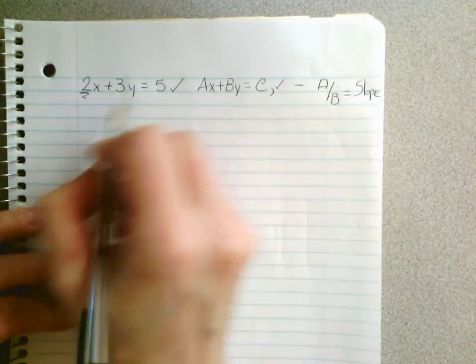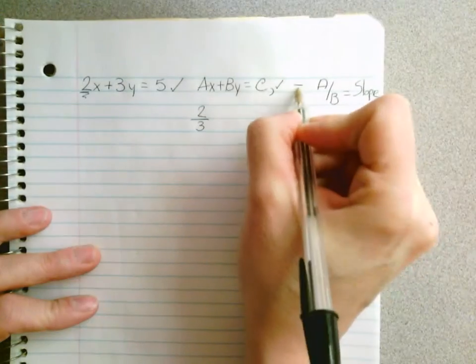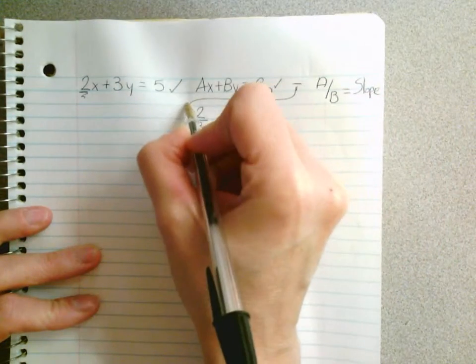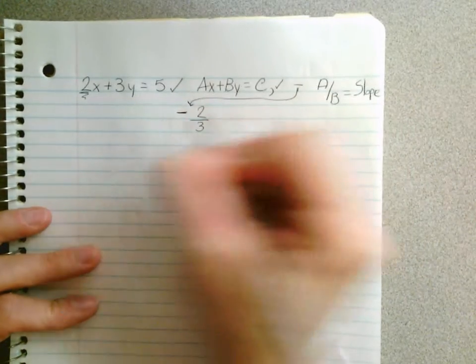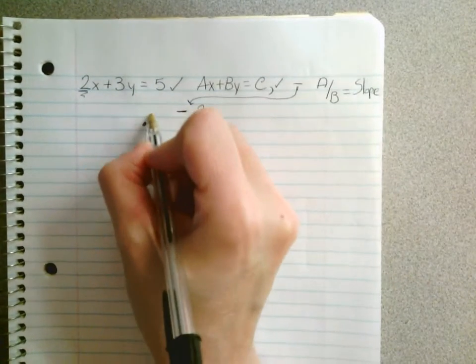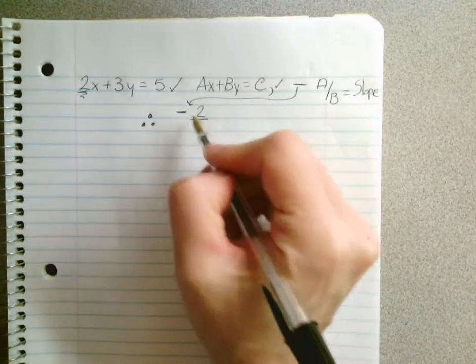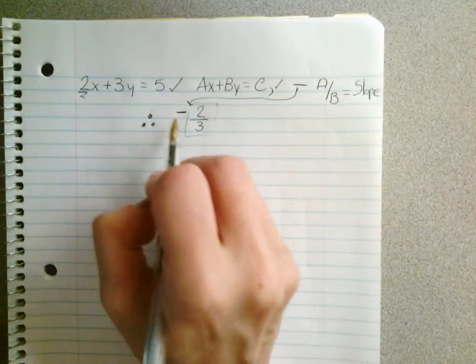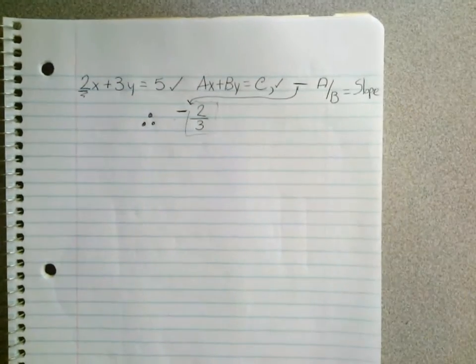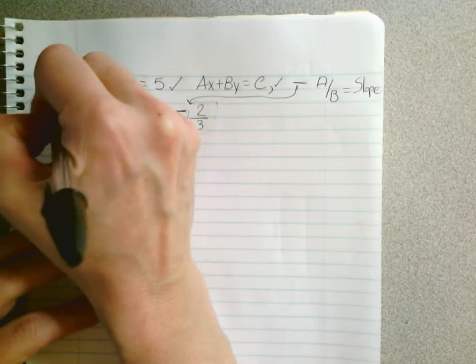The opposite, or a is 2, b is 3. The opposite, oh, negative 2. Correct. The opposite of a over b is slope. So this was a over b, this is its opposite. So slope is negative 2/3. This is using the theorem.